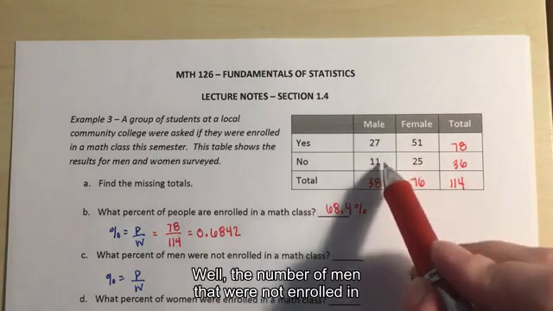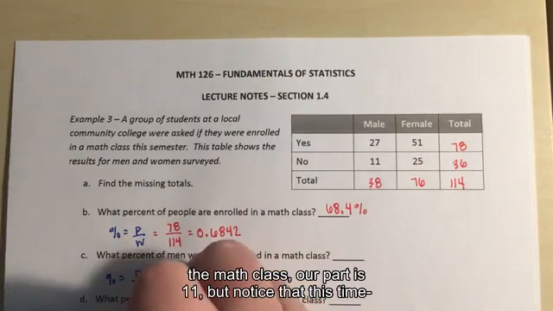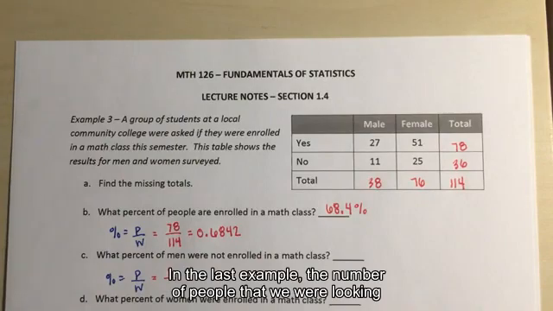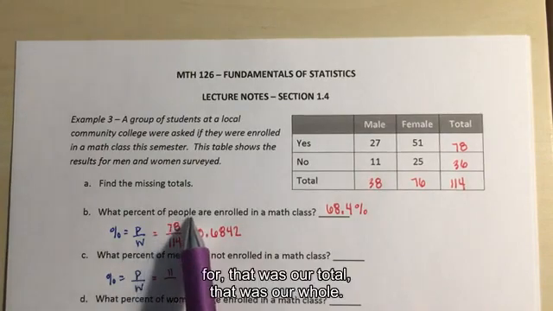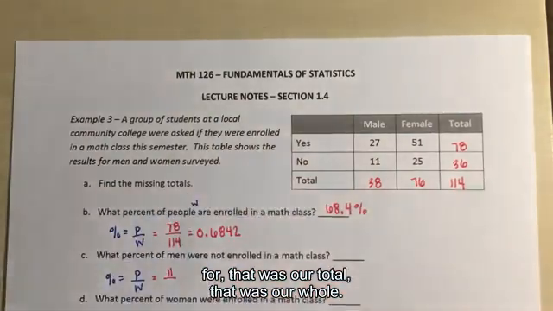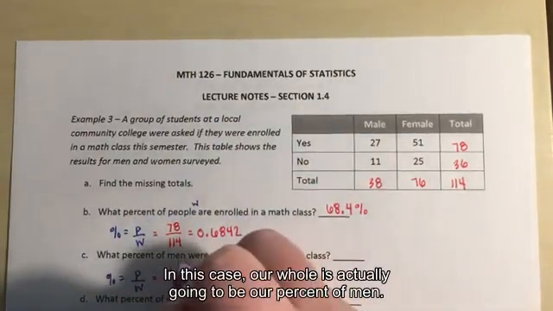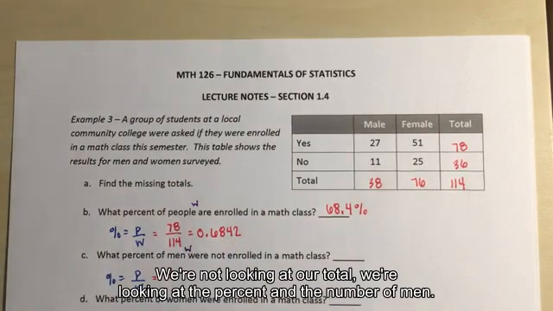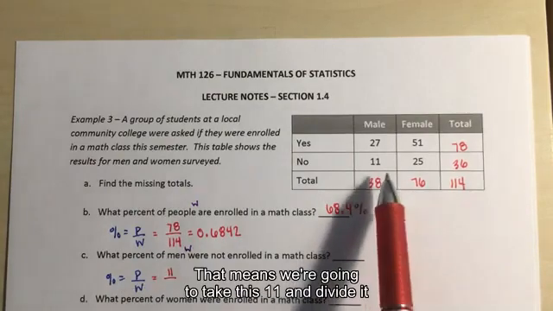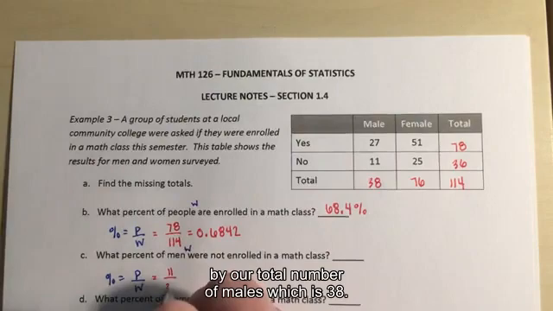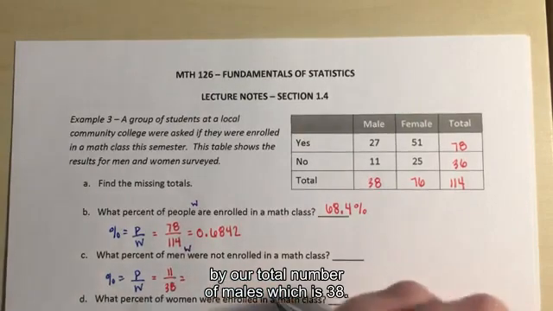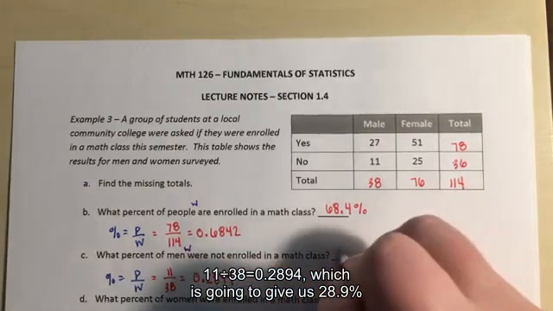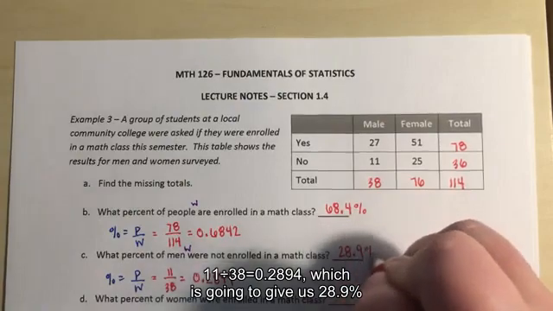What percent of men were not enrolled in a math class? Well, the number of men that were not enrolled in a math class, our part, is 11. But notice that in the last example, the number of people we were looking for was our total, our whole. In this case, our whole is actually going to be our number of men. So we're not looking at our total, we're looking at the percent and the number of men. That means we're going to take this 11 and divide it by our total number of males, which is 38. 11 divided by 38 is 0.2894, which gives us 28.9%.